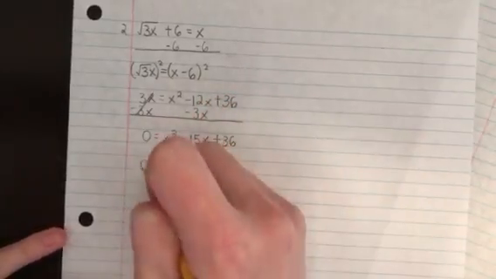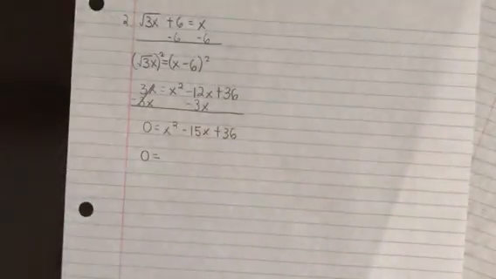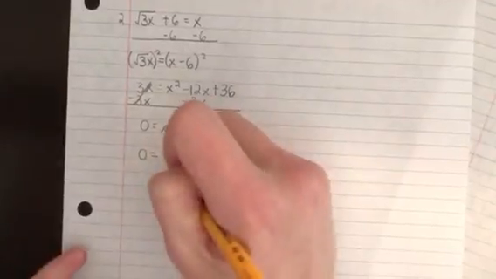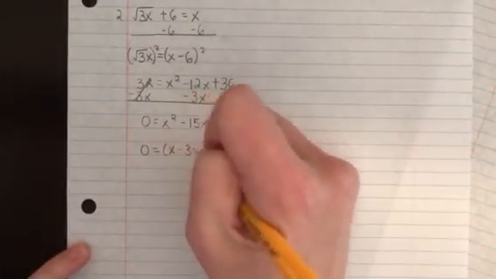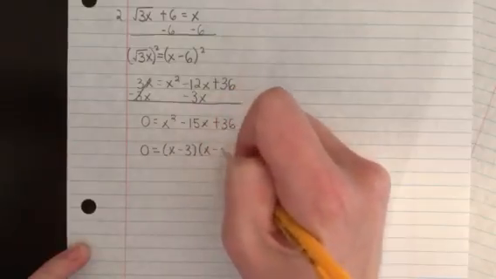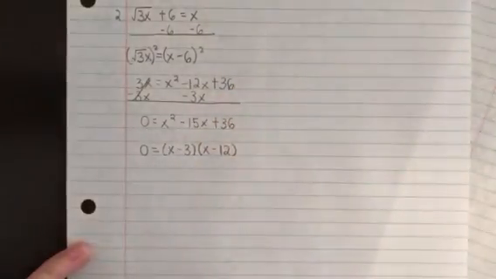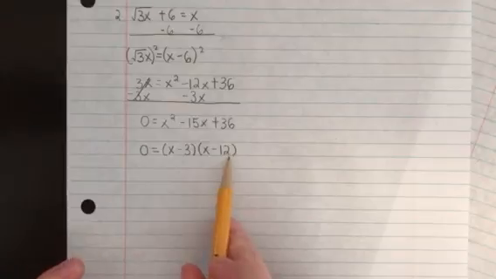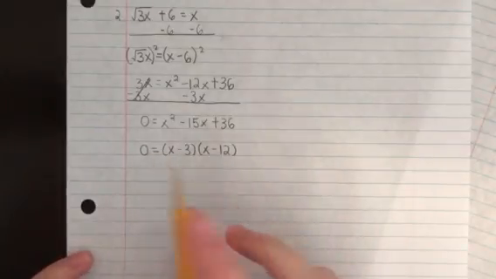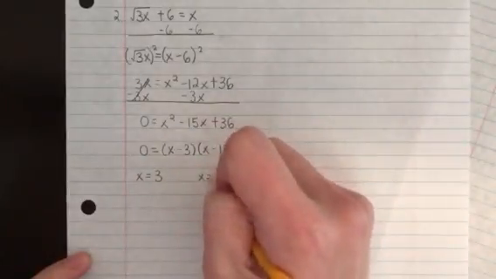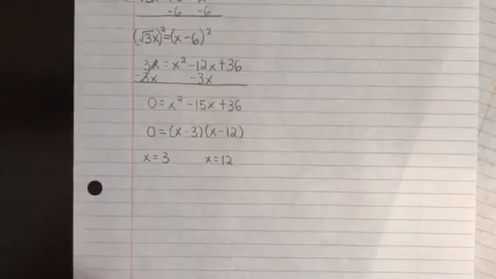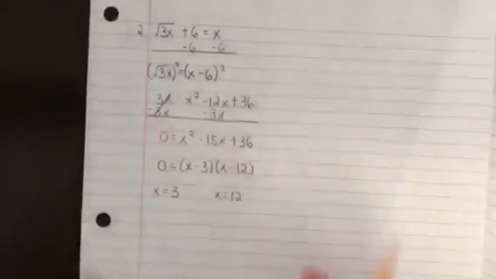Again, you always want to check, is this factorable? That's the easiest way to solve because quadratic formula takes forever. So we want to try factoring first. So yes, x minus 3, x minus 12, that's what's going to work, those two numbers there. And then that means if I set each of these equal to 0 and solve, I would get x equals 3, and I'd get x equals 12. So you definitely want to check, okay? So let's go ahead and plug both of those back into the original.